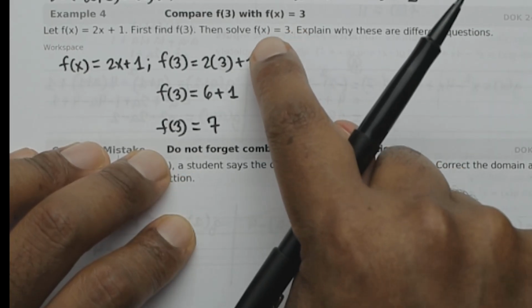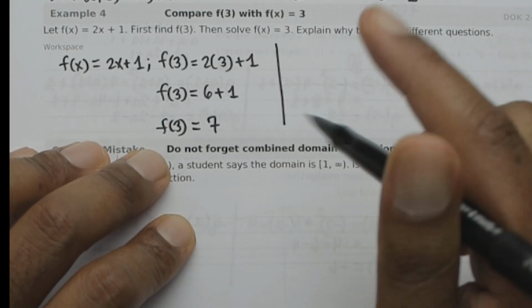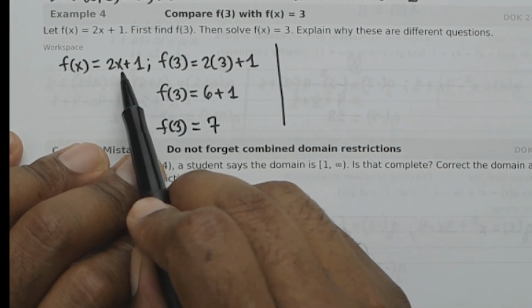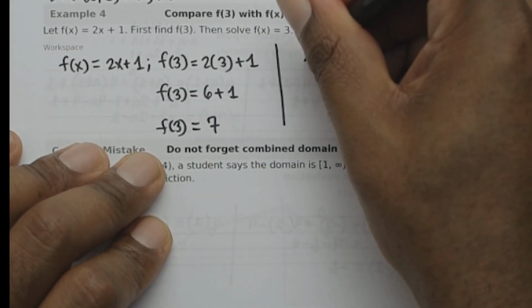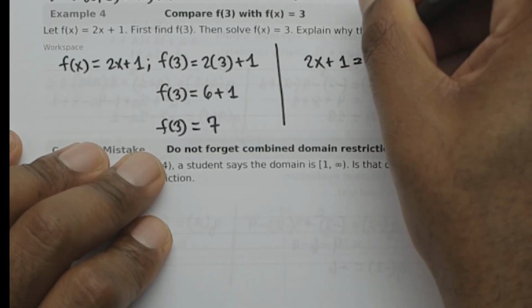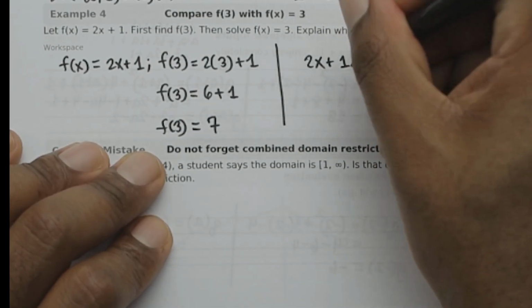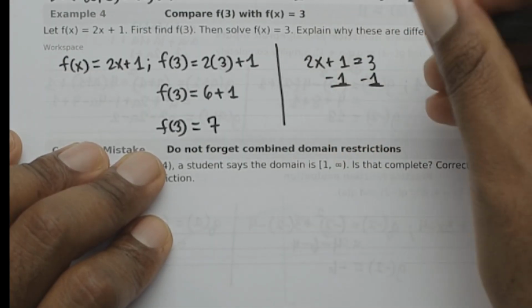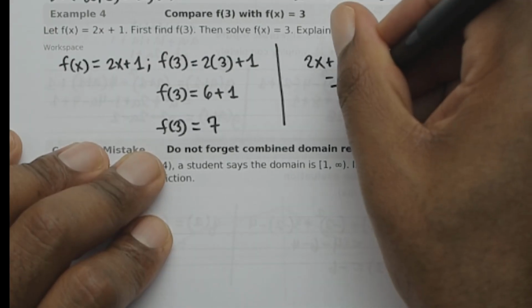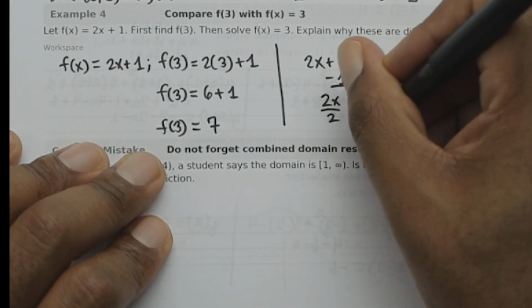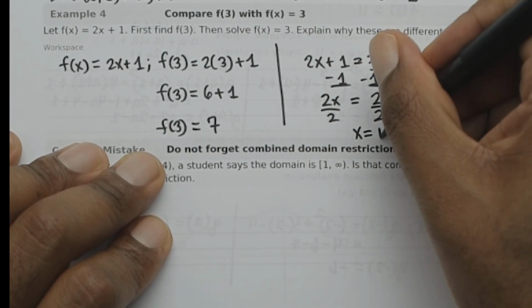Now, what happens when we set the function equal to 3? Notice this is f of x. So this is saying take the function, which is 2x plus 1, and set it equal to 3. When you do that, you subtract 1 from both sides. This gives me 2 equals 2x. Divide by the coefficient of 2. x is equal to 1.